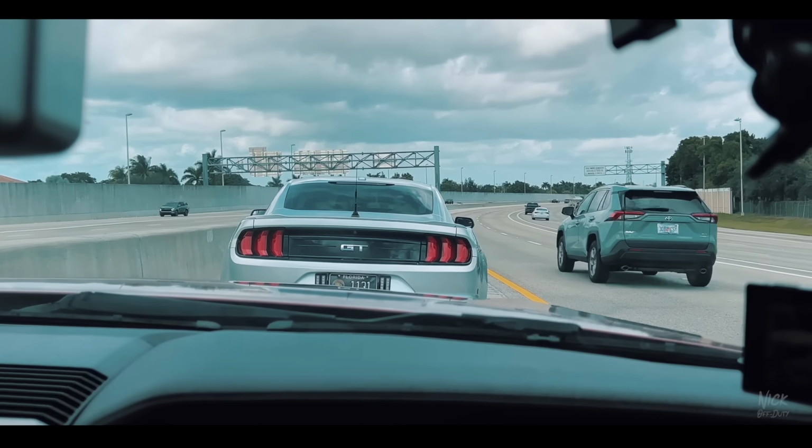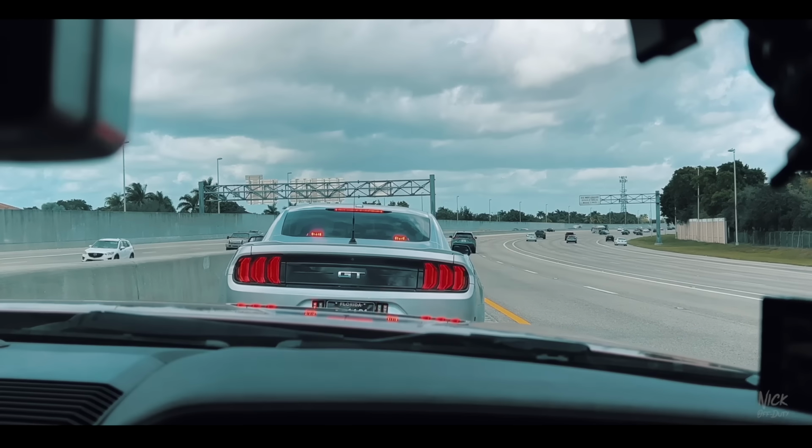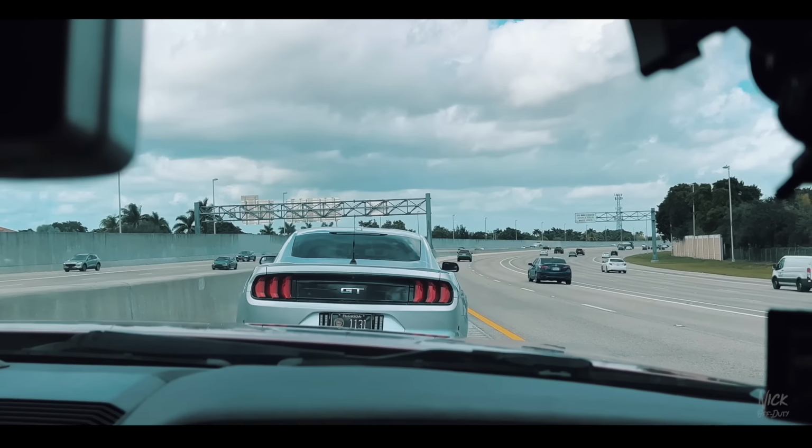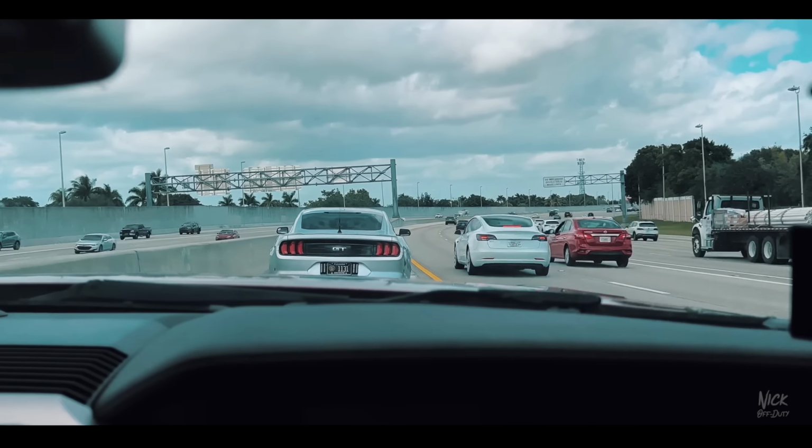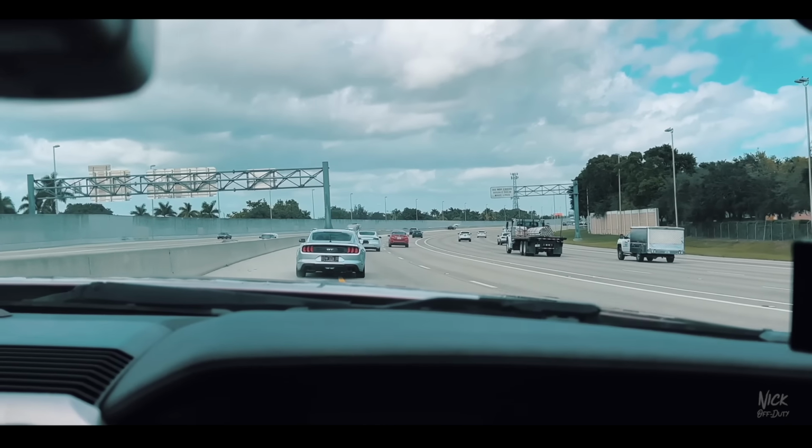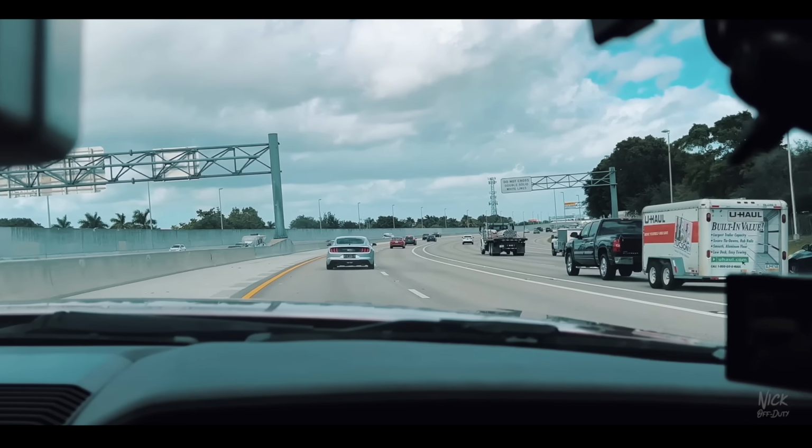In the second lane, you're going to have a blue Acura passing you there at 87. It's up ahead of you in the second lane. It's a blue Acura, 87.